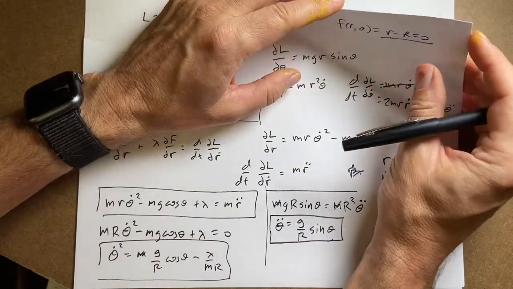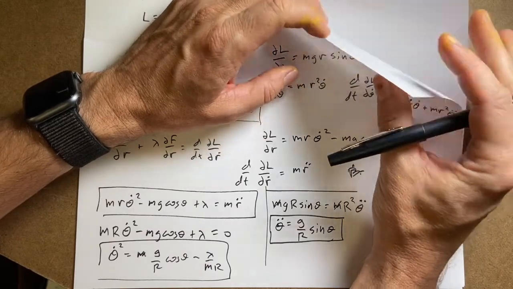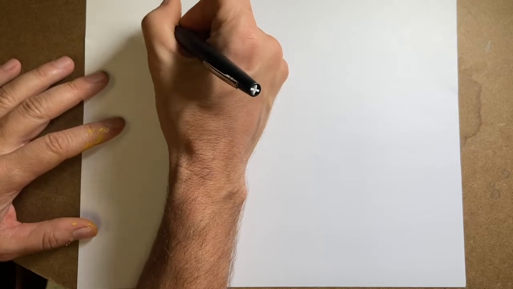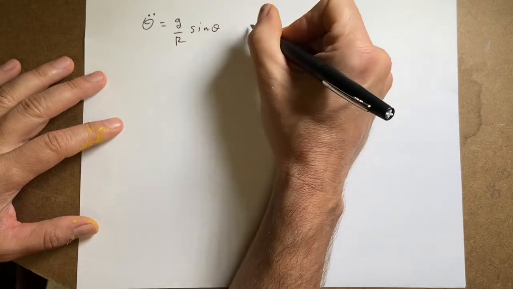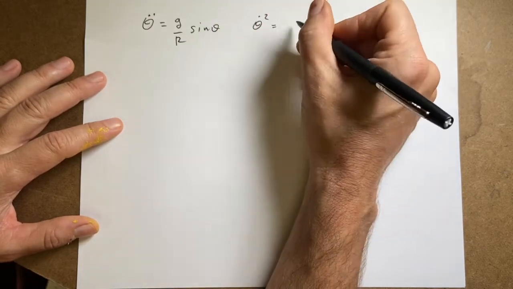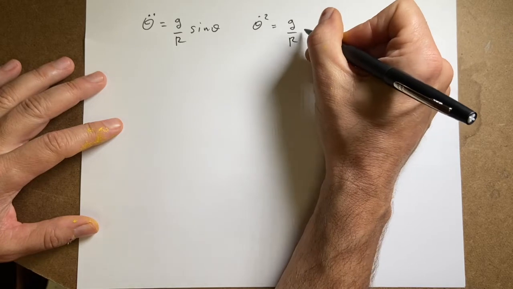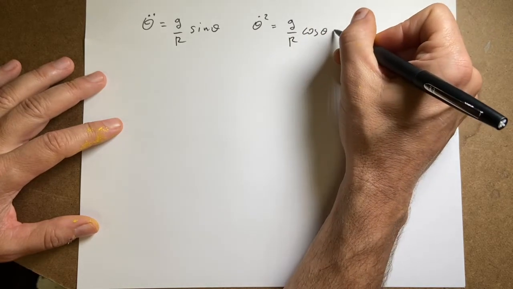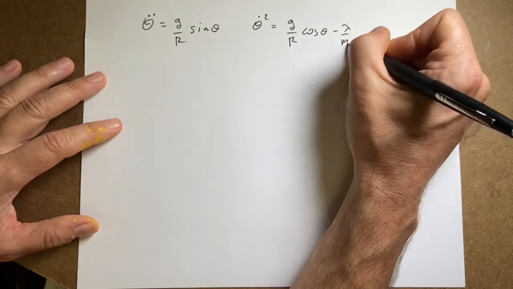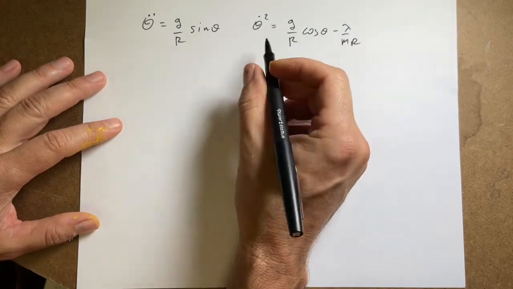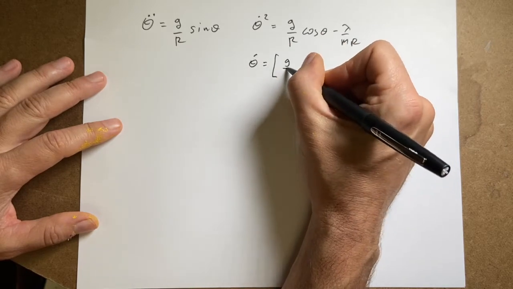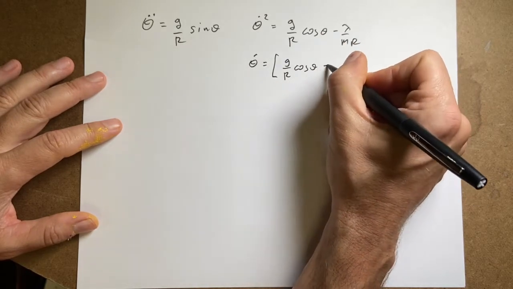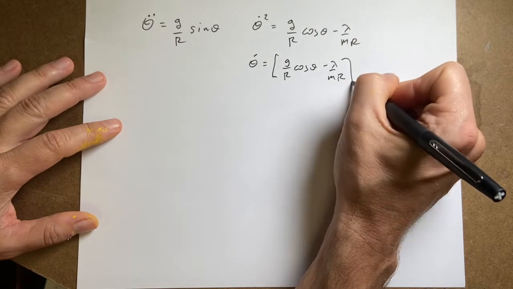What are we doing on time? 14 minutes. Okay. Theta double dot equals g over r sine theta, theta dot squared equals g over r cosine theta minus lambda over mr. So I can actually take the square root of both sides, and I get theta dot equals g over r cosine theta minus lambda over mr, to the 1/2.